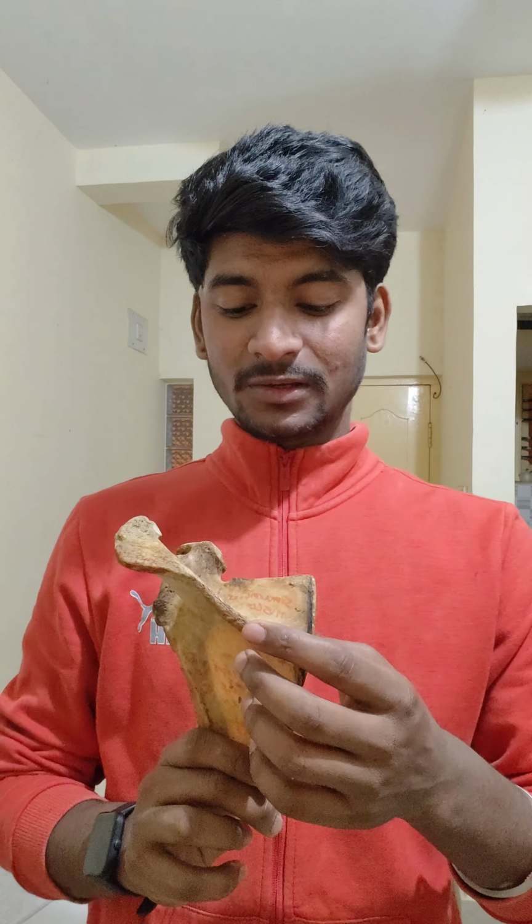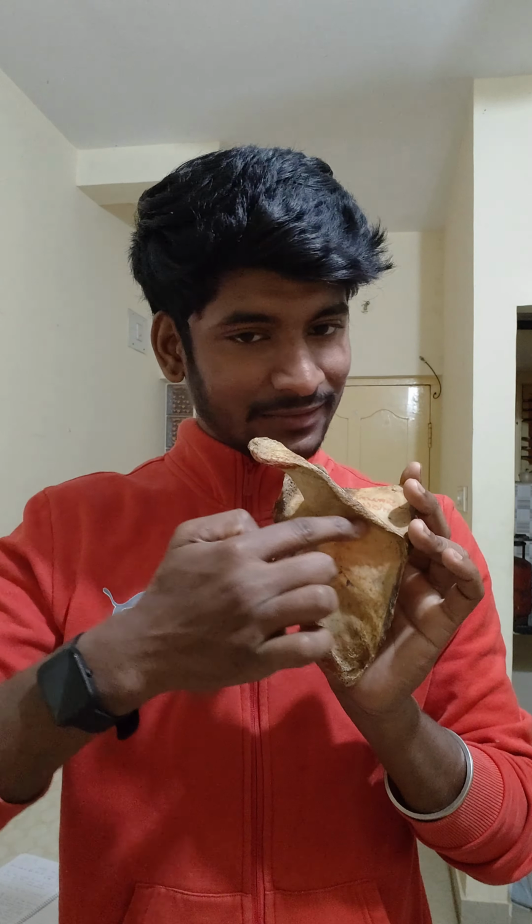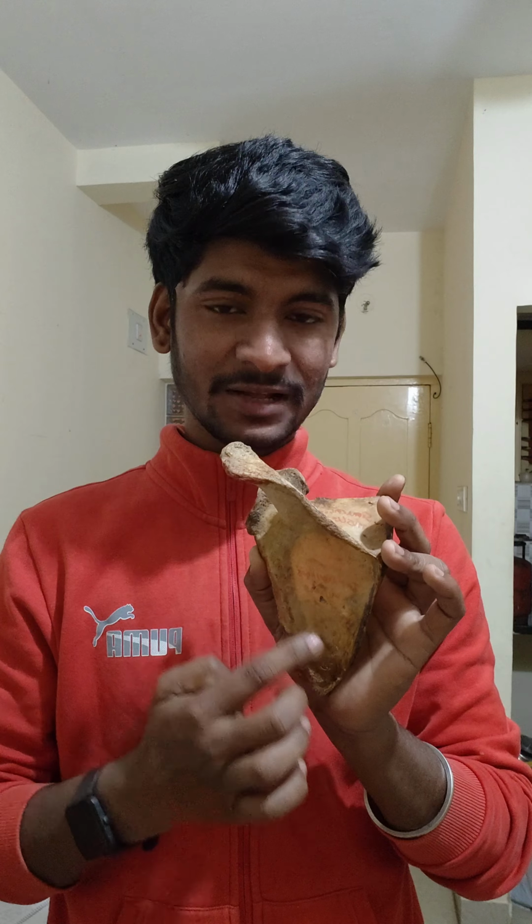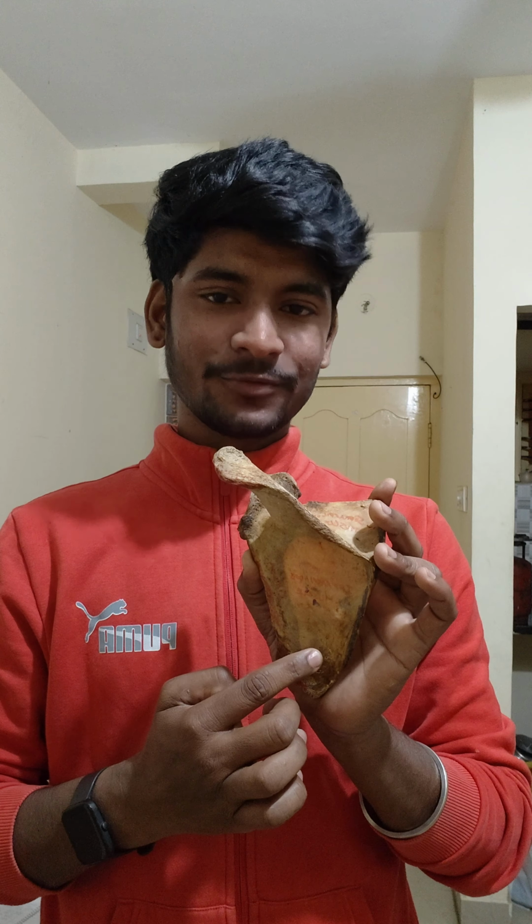You call it the supraspinatus fossa because that fossa is present above the spinous process. In the same way, this fossa is present inferior to the spinous process of the scapula, that's why it is called the infraspinatus fossa.